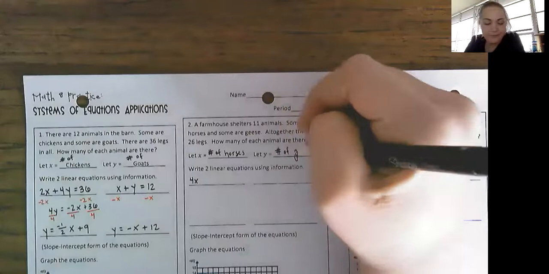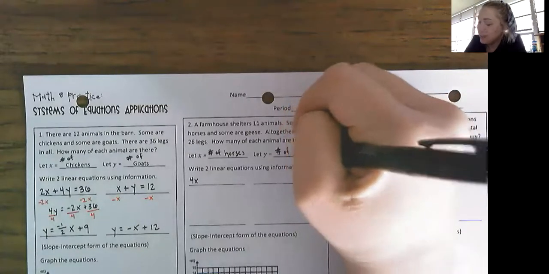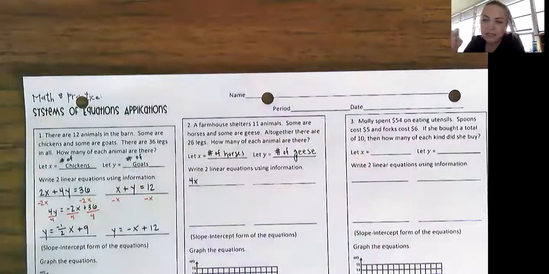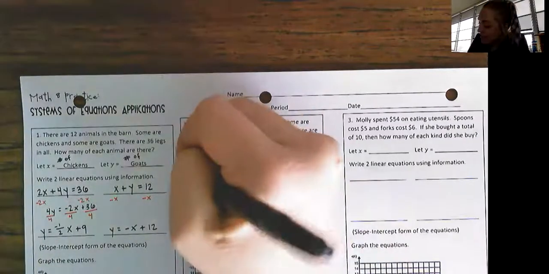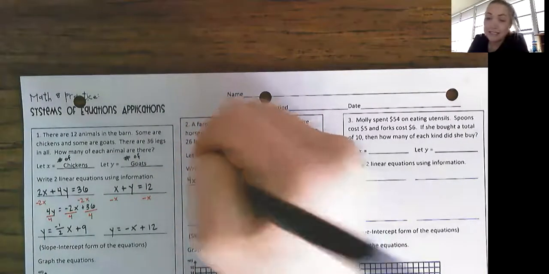What did it say? Goose. Number of gooses, geeses. I'm gonna go with geese because that sounds right. Please don't email me and tell me if I'm wrong, because I don't care if I said that wrong. Okay, this is gonna be better because there are 4 legs per horse and there are 2 legs per geese.